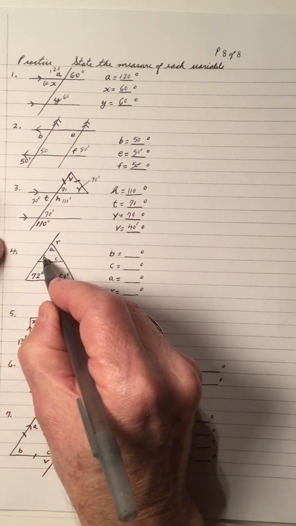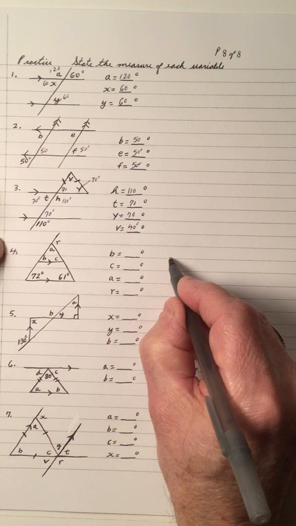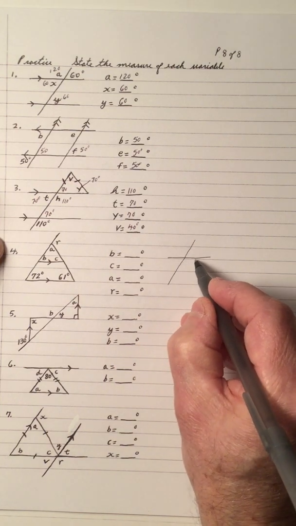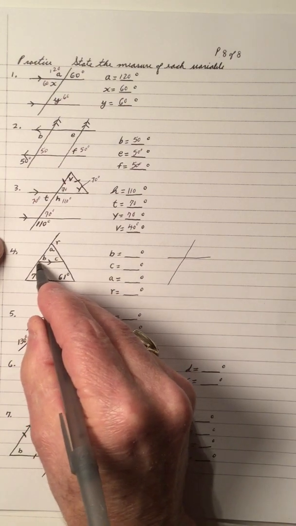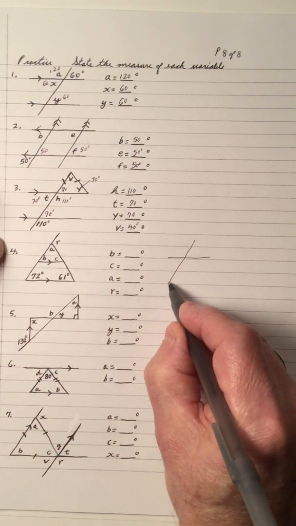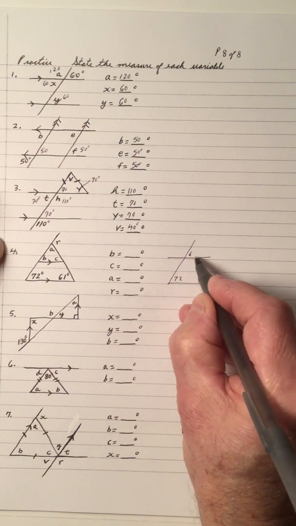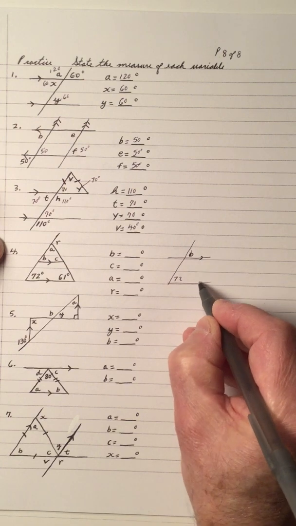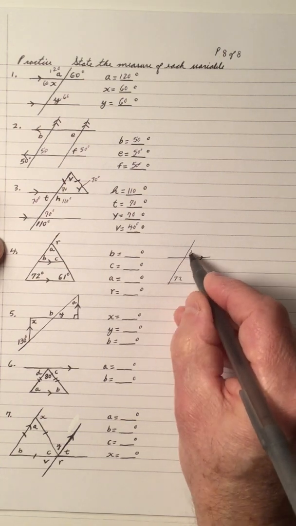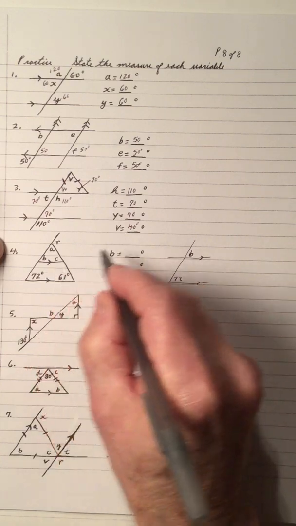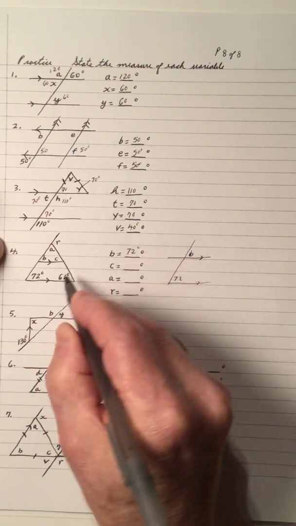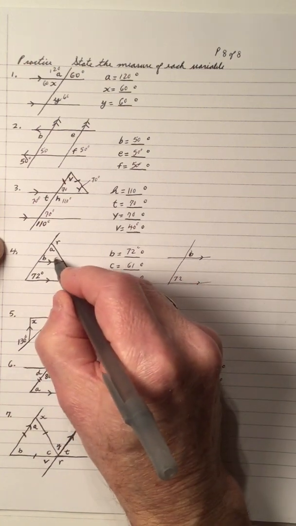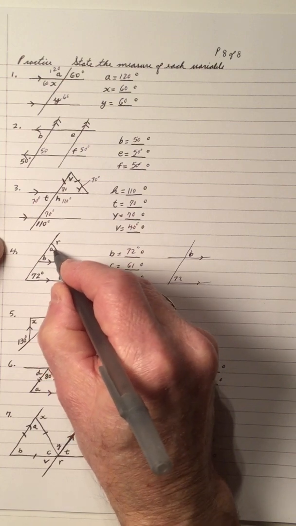If you think about it, this line is coming down through, and I'm trying to get the 72 and the B right there. So you've got a parallel line here and here. You can see that these are corresponding angles. So B is 72. C is 61 because they're corresponding angles. And that's an interior angle on the same side; this is the transversal.